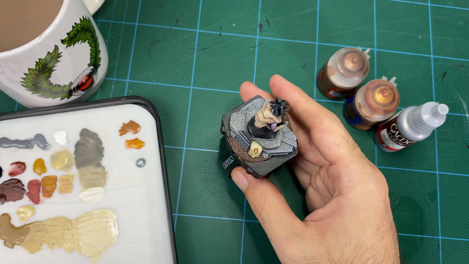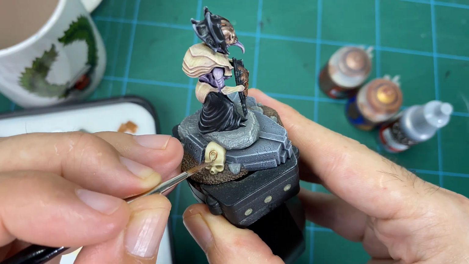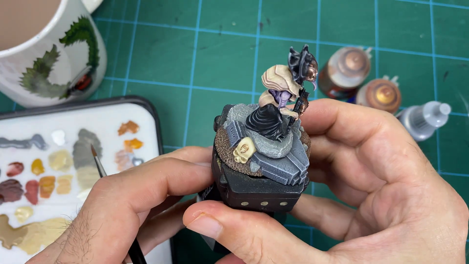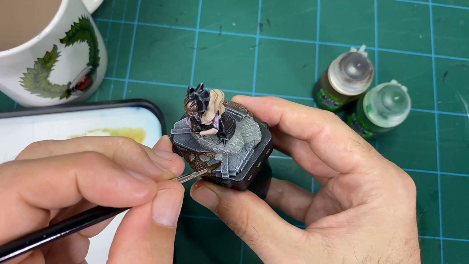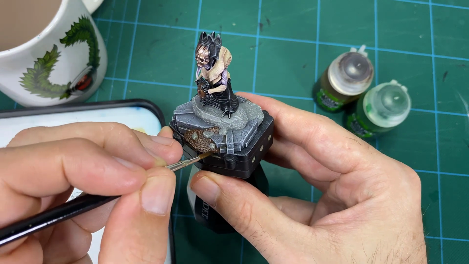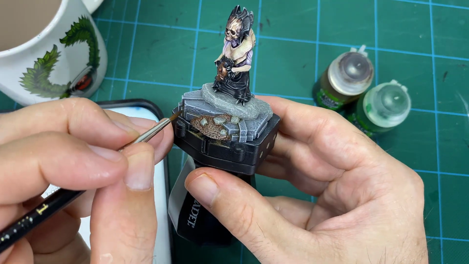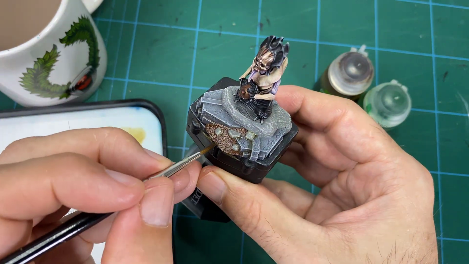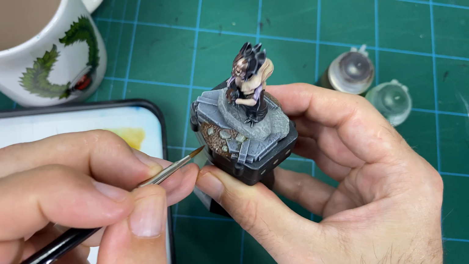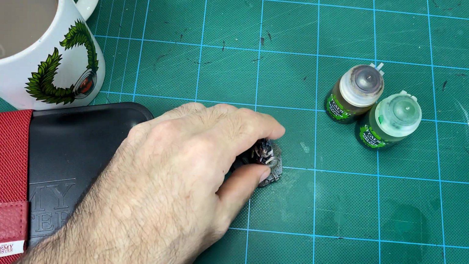And then finally for the base, this is where we put the wash in. So we're just using the sepia wash and the biltong green mixed with water, and just liberally coat that around all the cracks and seams and grooves to give you the darkness and the shadows that you want to finalize that base and bring it together and bring it into a similar value range as the model. And there we have it, one spell familiar done.